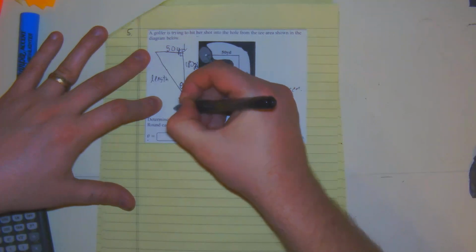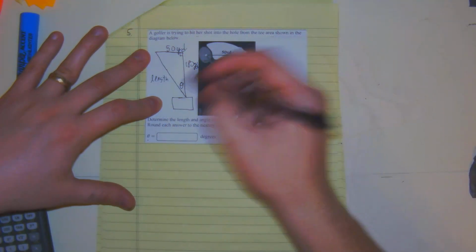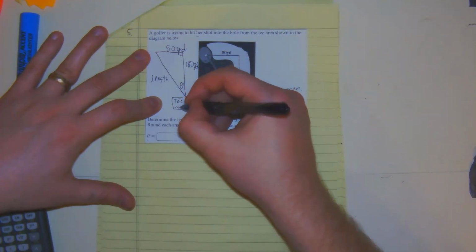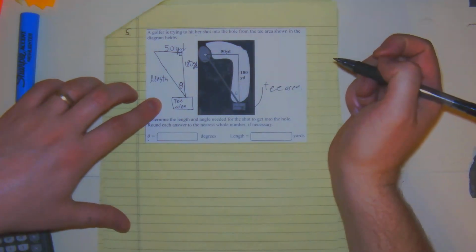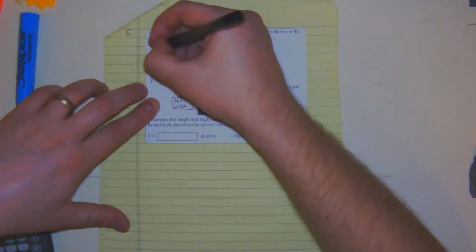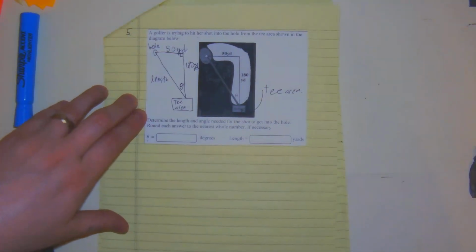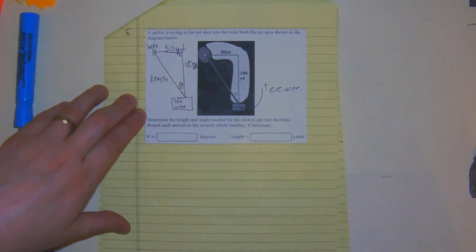This is the tee area, and this is where the hole's at. Okay? So, she's a big thinker. Or he, doesn't matter.